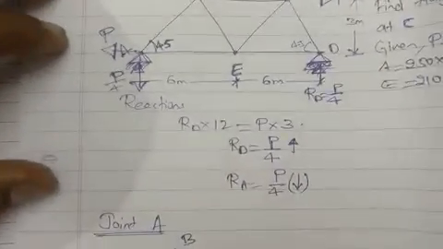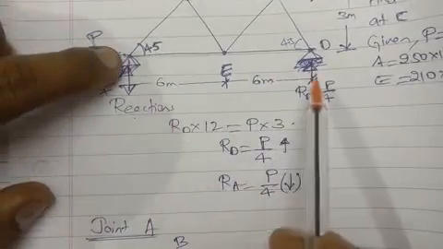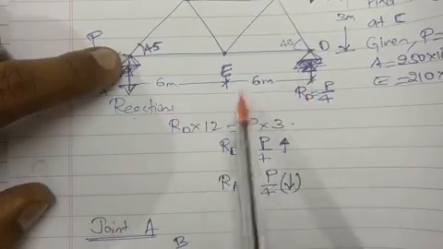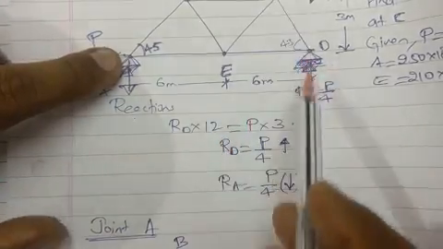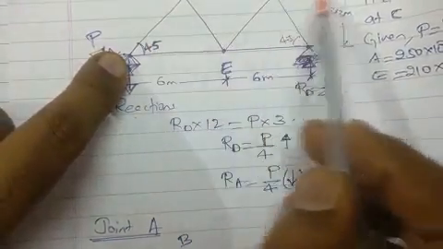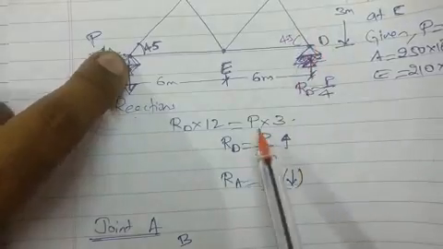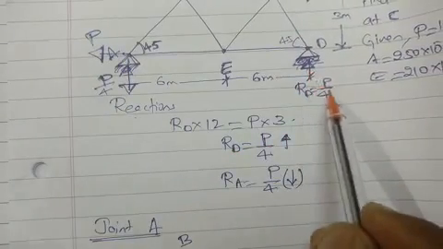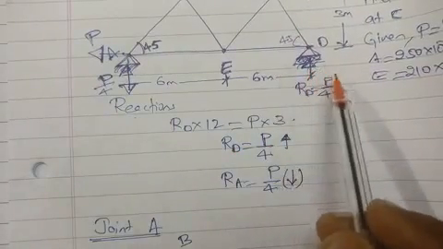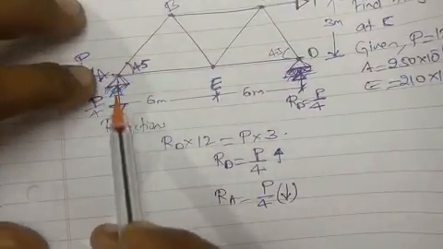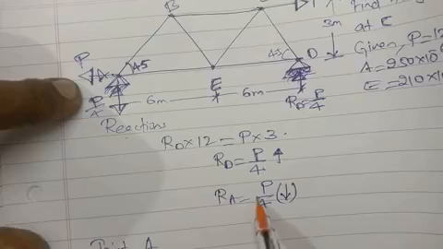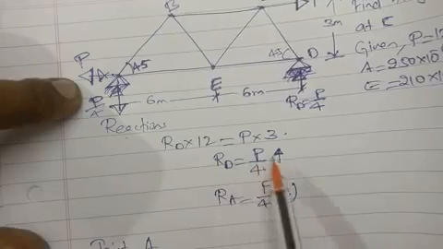So first thing we have to do here is find the reactions. See here, RD into 6 plus 6 is 12 meters. This is anti-clockwise. And P is right side going clockwise, and the distance is 3. P into 3, RD is equal to P by 4, upside. So downward force should also be P by 4. We have only support at A, therefore at A the downward force will be P by 4. RA is P by 4 downwards, RD is P by 4 upwards.